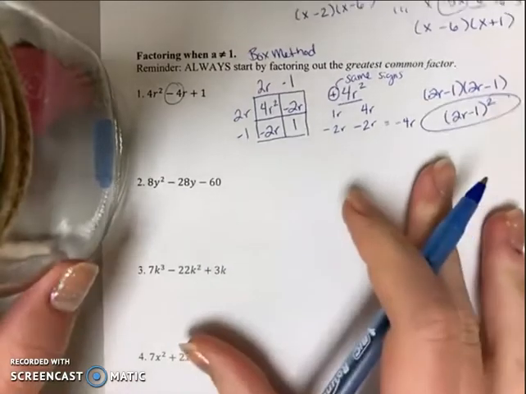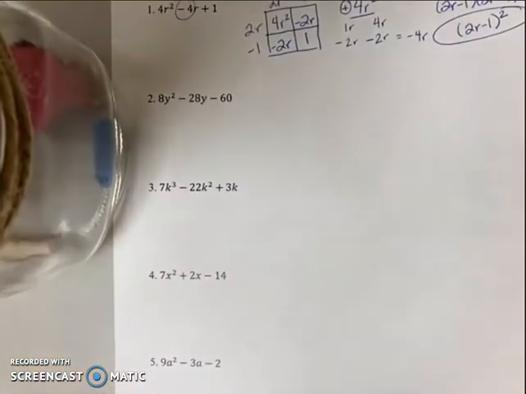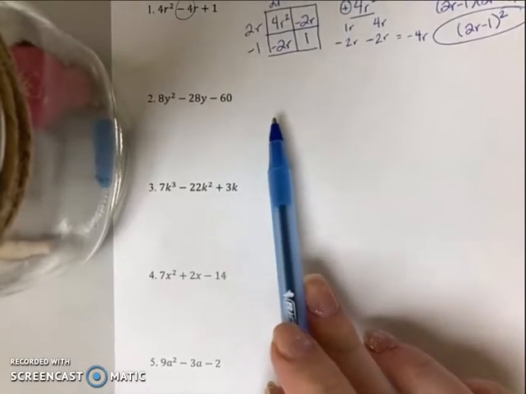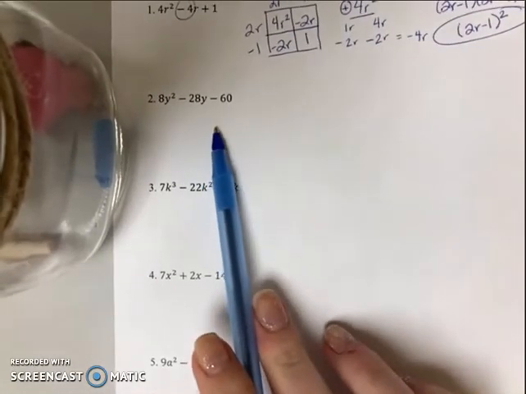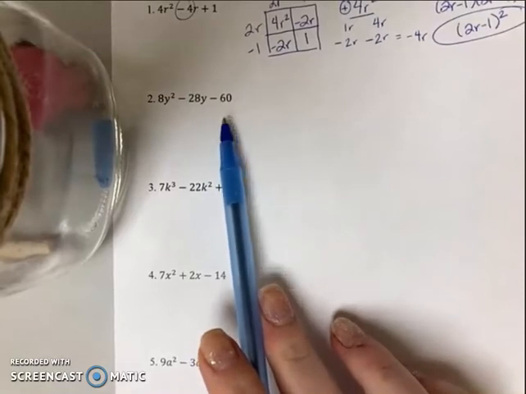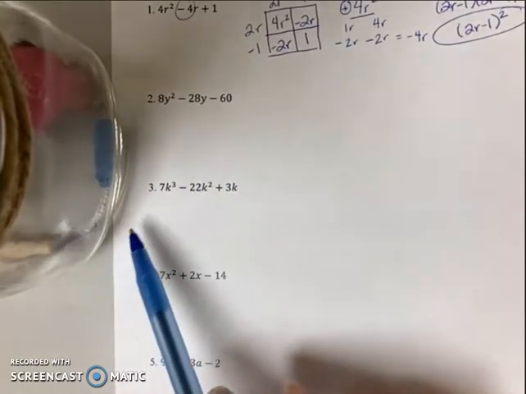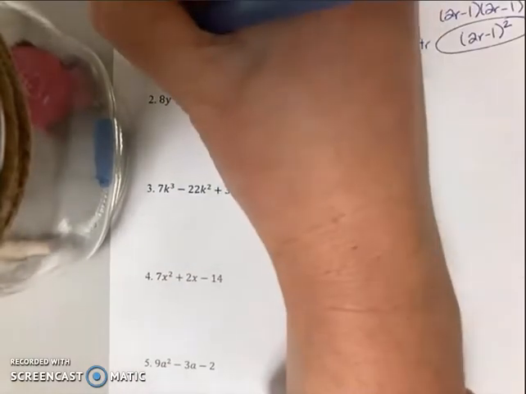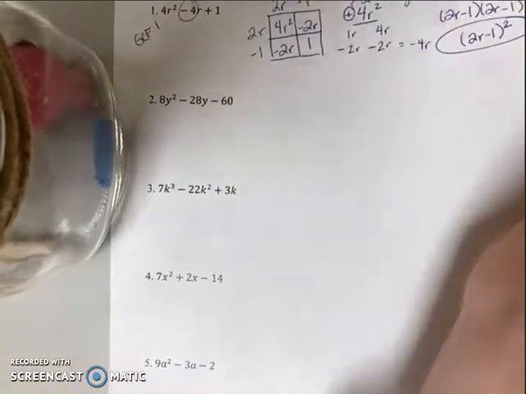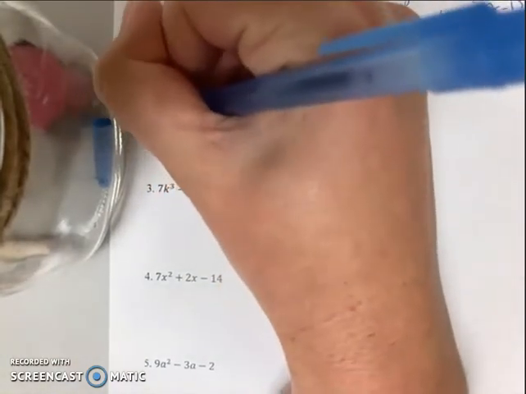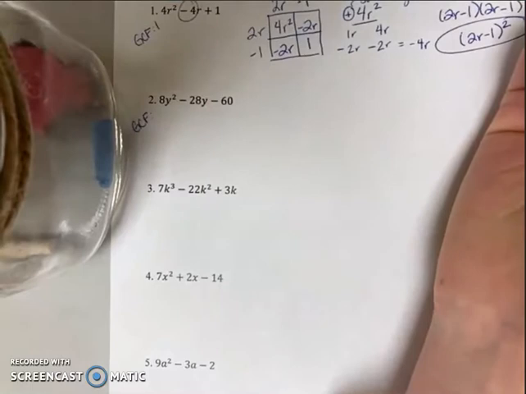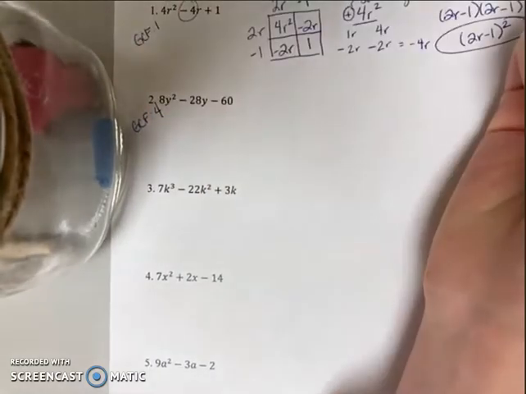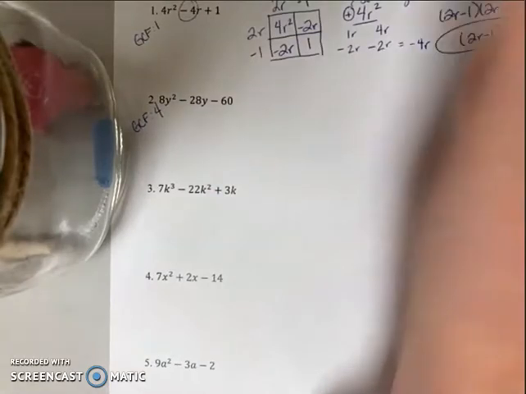Number 2. Now before I set up the box method for this one, I do notice that there is a GCF. So whenever we have a GCF, we want to pull that out first. And number 1, we didn't have a GCF. I forgot to mention that, other than 1. So here the GCF was just 1. But here the terms have a common factor of 1 and 2 as well. But the greatest common factor would be 4. So I'm going to pull out a 4.